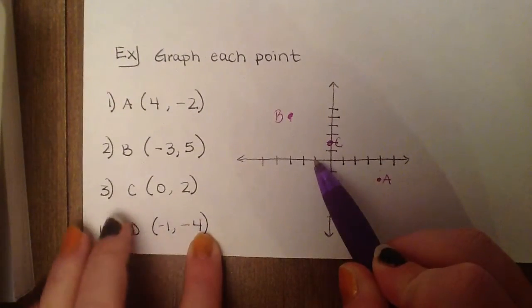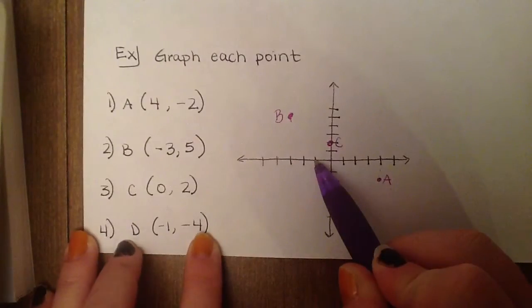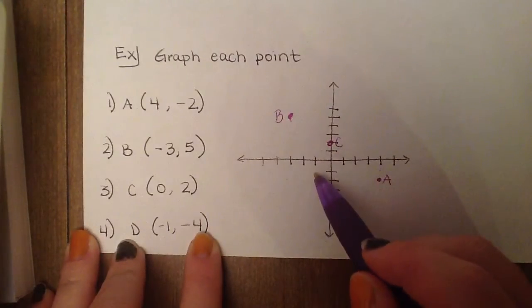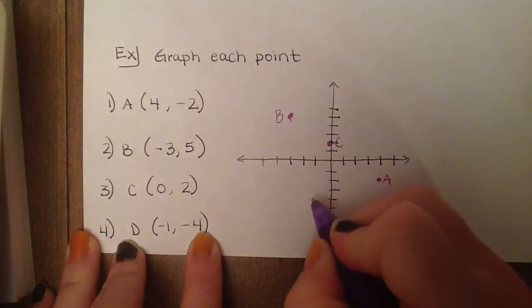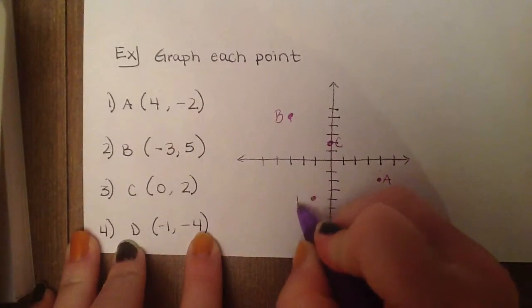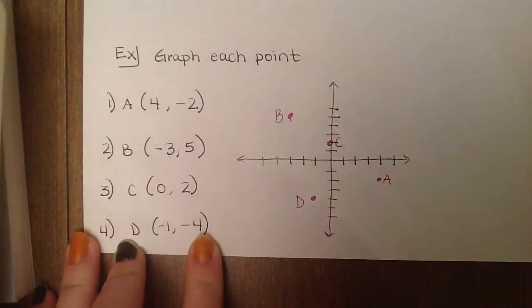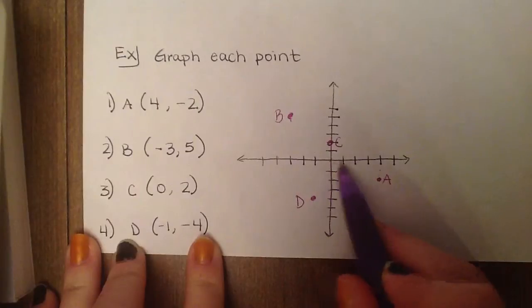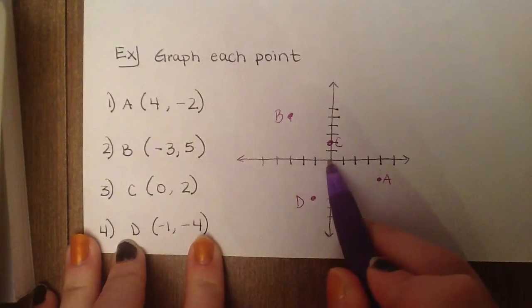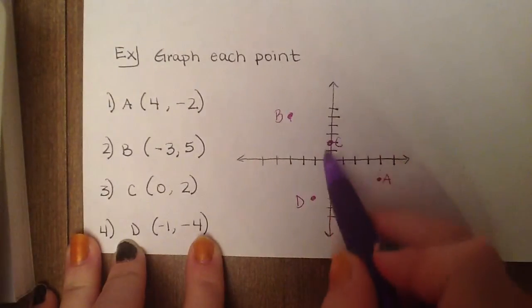Which direction do you move? Down 4. 1, 2, 3, 4. And put our point. Label it D. Okay. Nice job. We always start at the origin. First number tells us right or left. Second number tells us up or down.